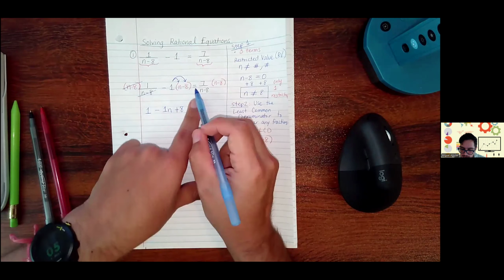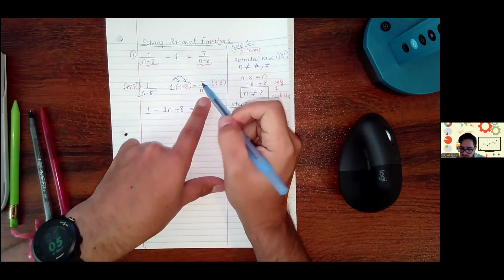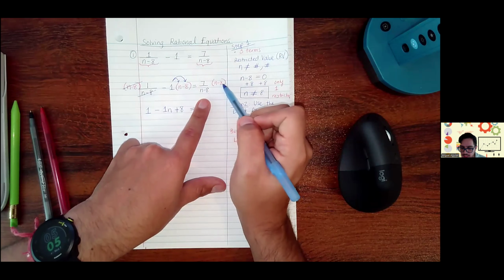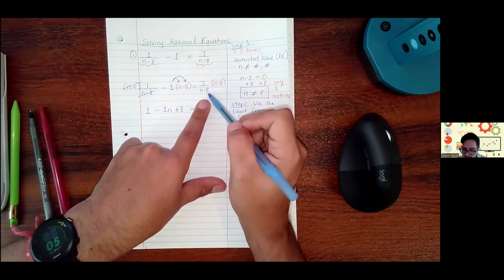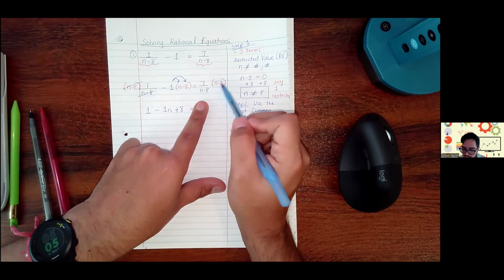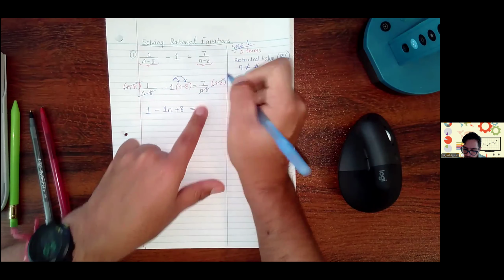So now we'll move on to our next term. We have equals, and then we have 7 over n minus 8 times n minus 8. Okay? And since this denominator is technically being divided, and we have a common factor here in the top that we're multiplying, that division and that multiplication will cancel out, and we'll be left with 7.